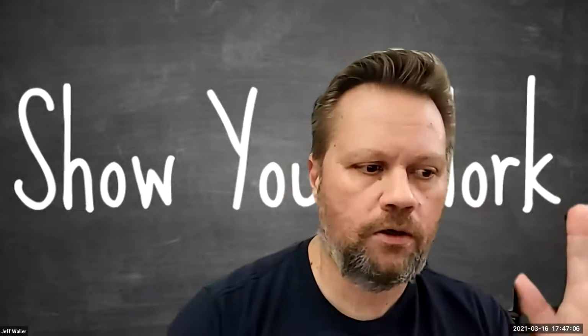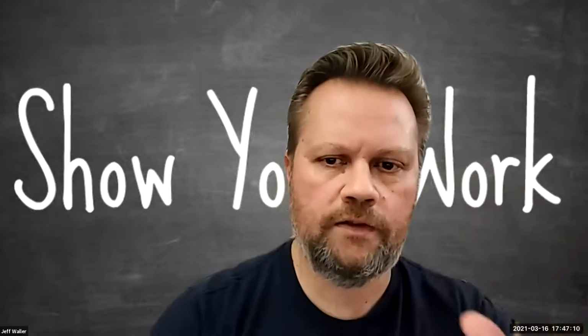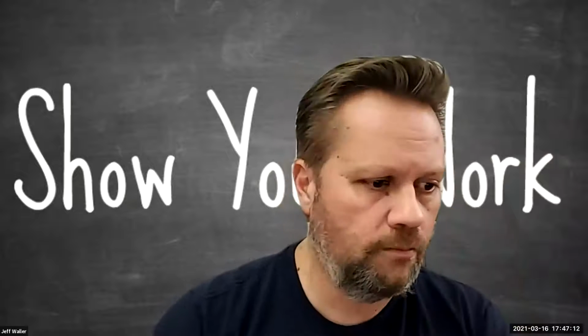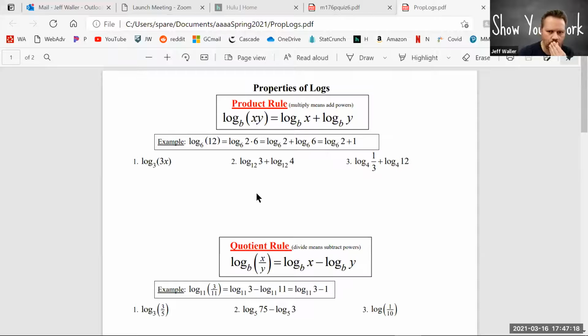So go get that sheet, the properties of logs from Canvas. Go get it right now. Go look at it, print it out. Don't print it out, whatever. Just have it handy. These are the properties we went over last time.